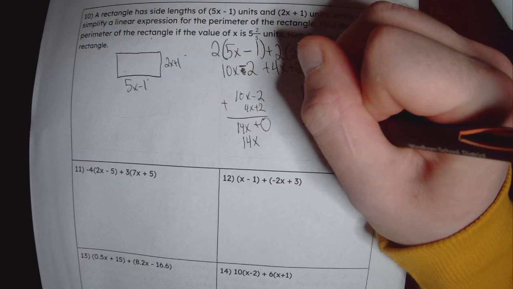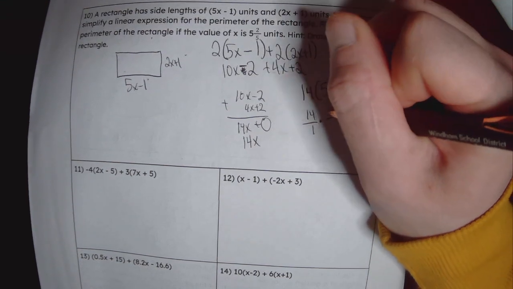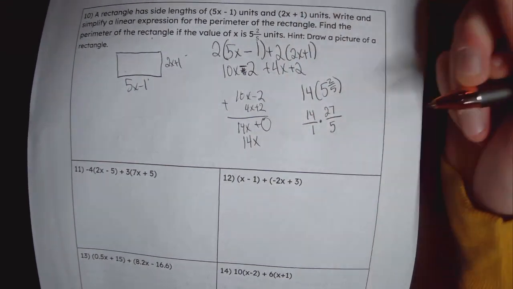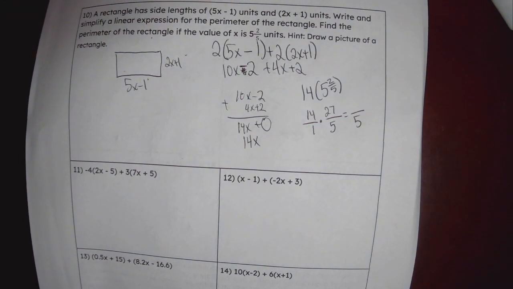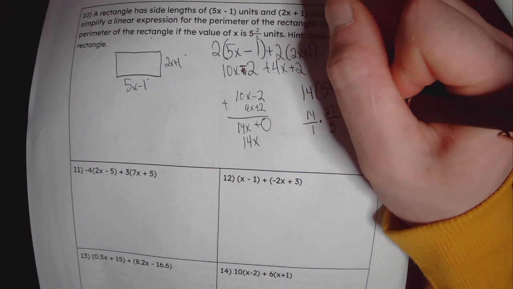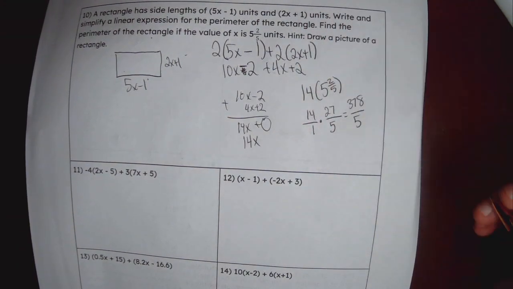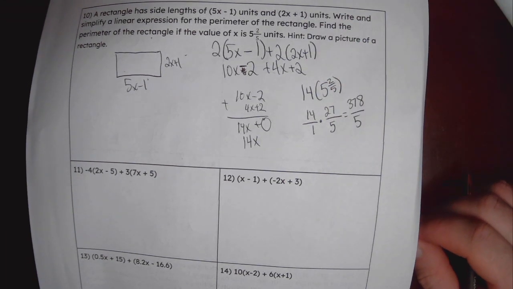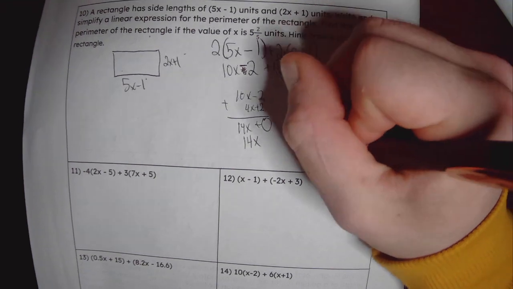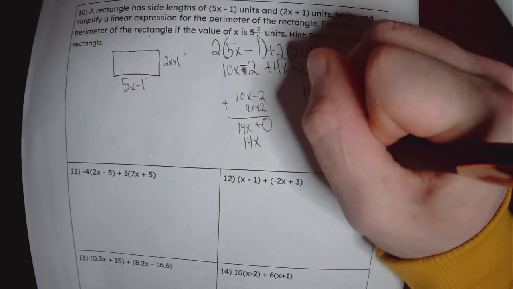So 14 over 1 times 27 over 5 is 378. Okay, so 20, 40, 60 plus 15 is 75 and 3/5 units.